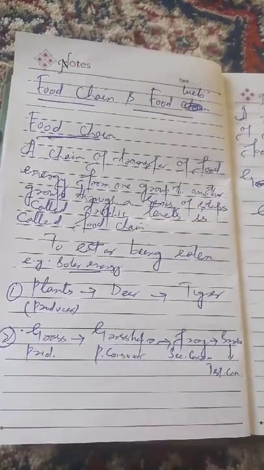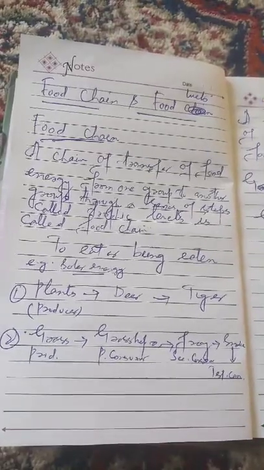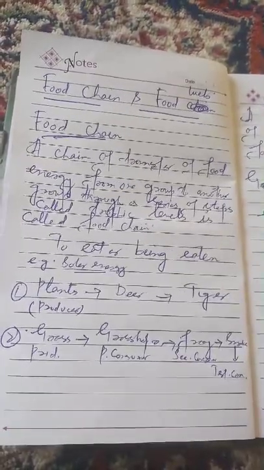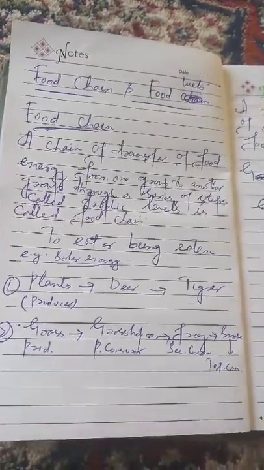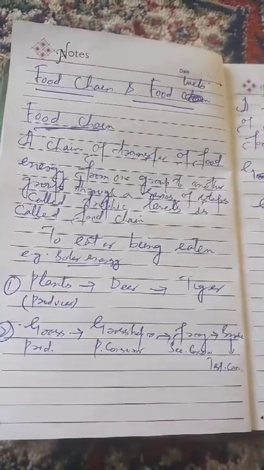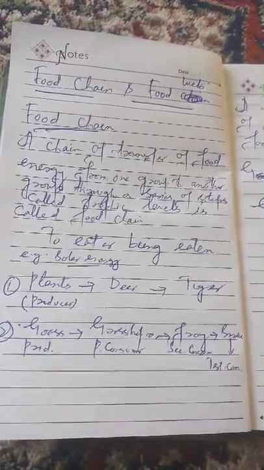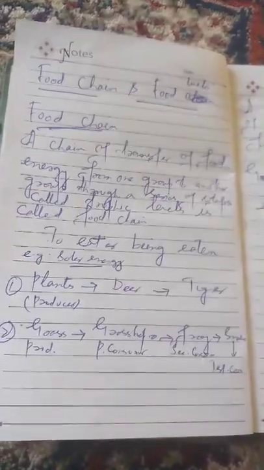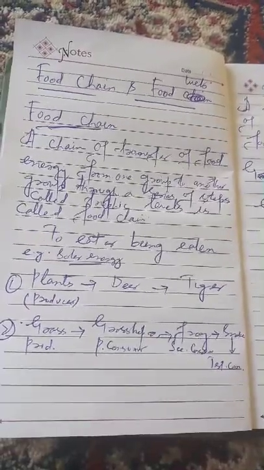Plants trap the solar energy, convert it into chemical energy, and plants are consumed by deer, and deer is consumed by tiger. Every food chain starts with a producer and goes to primary consumer and secondary consumer. In the first example, the plants are producers, deer is a primary consumer, and tiger is a secondary consumer.